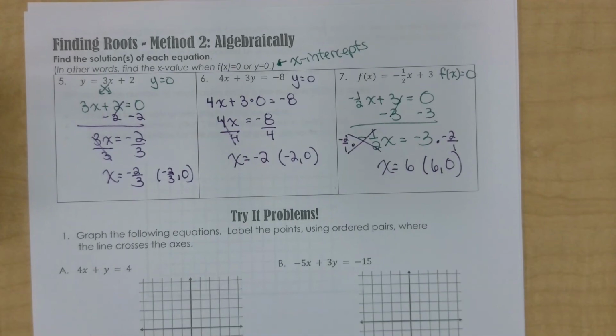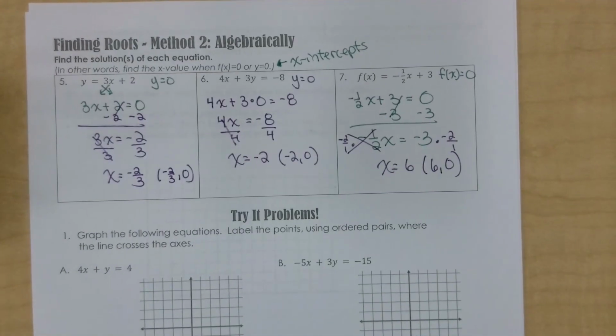Now, that is it for finding roots graphically and algebraically.